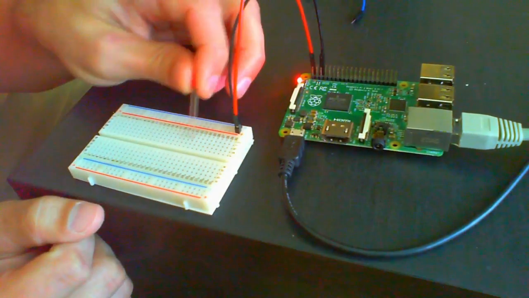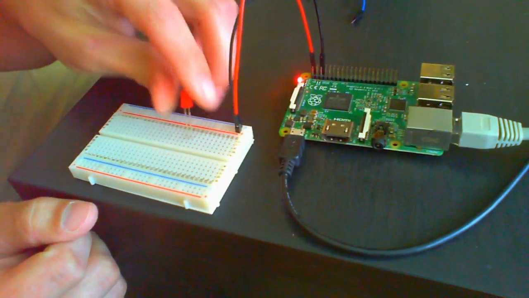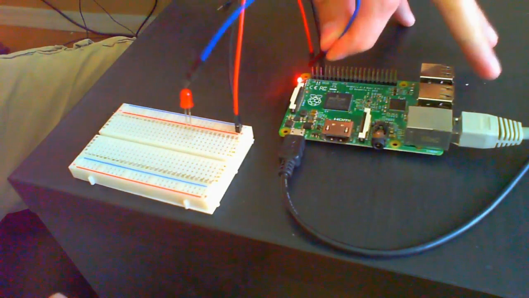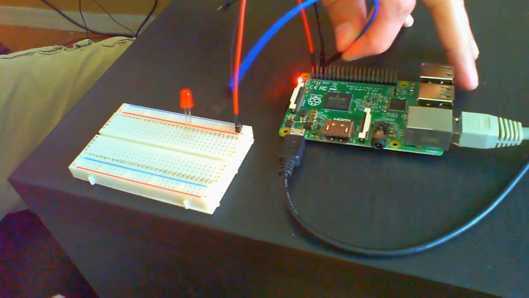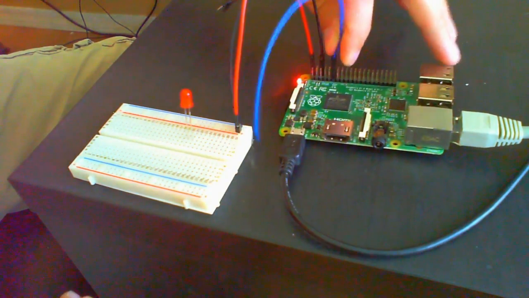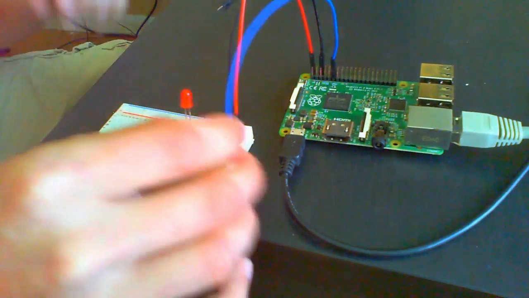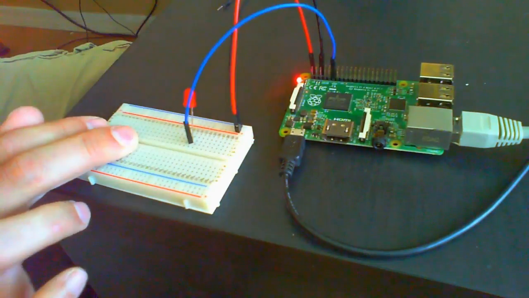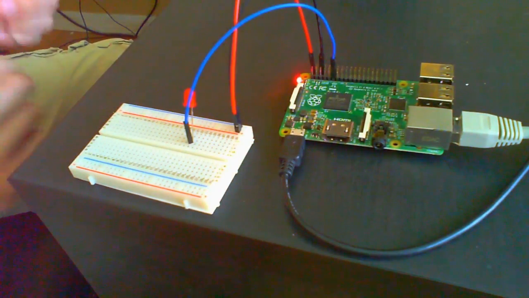Next, we're going to place the LED into the breadboard, making sure to note which side of the LED is longer. Next, we can connect the pin that we want to control, in this case GPIO pin 17. That is the pin that's the side closer to the camera and 6 pins from the left, to the longer side of the LED. We'll use a jumper to connect the other side of the LED with the ground.